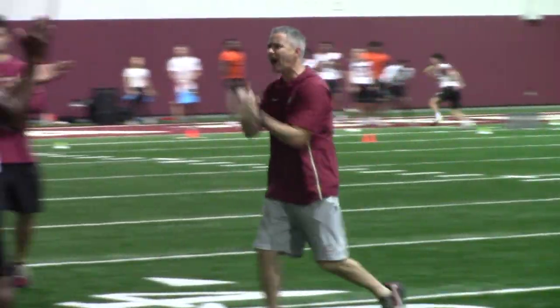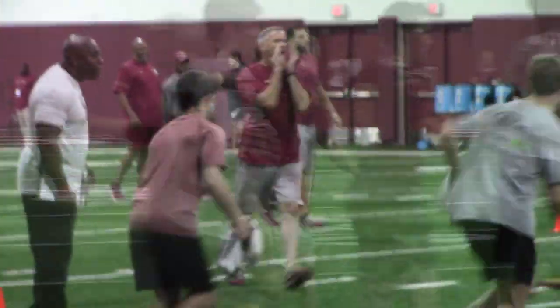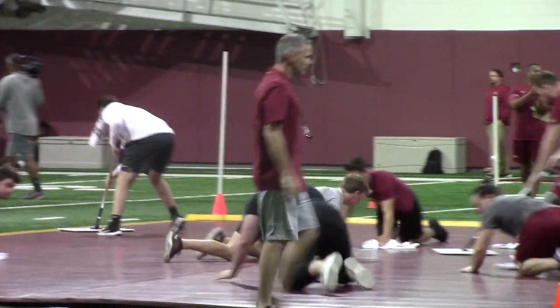If you watch enough of Mike Norvell's offense, you tend to notice something. He rarely makes the wrong decision. Almost without fail, the ball finds its way to the part of the field where he has a numbers advantage.